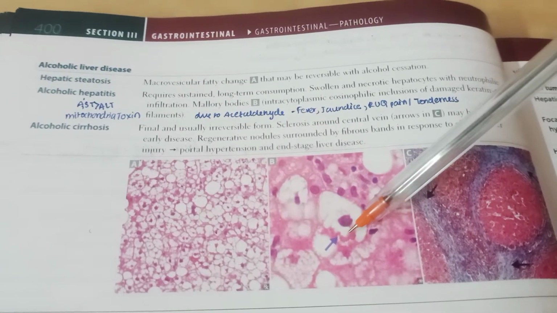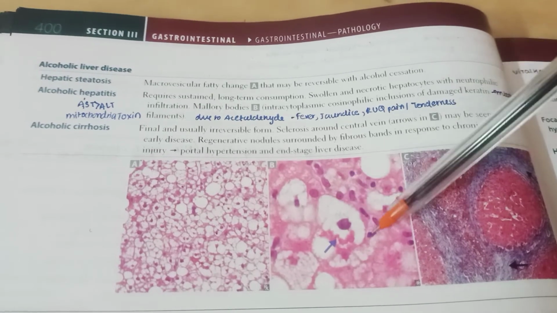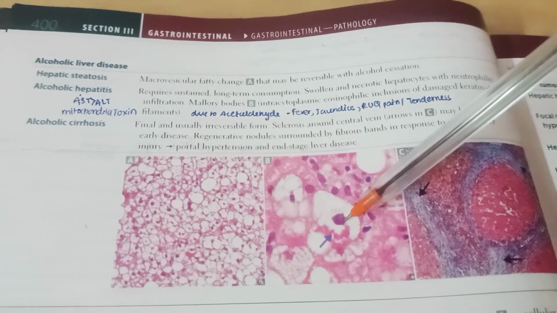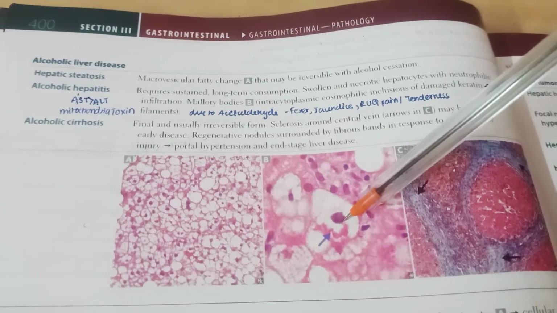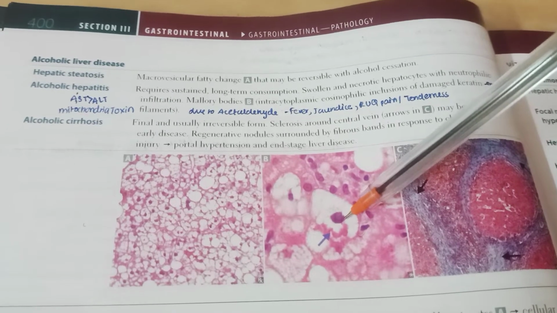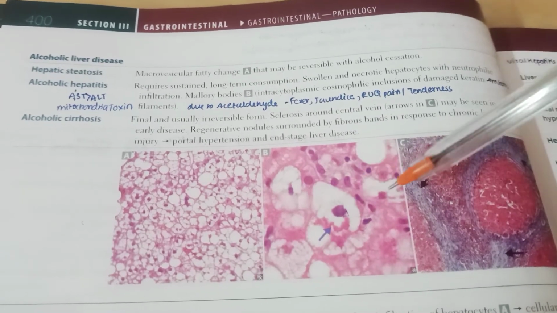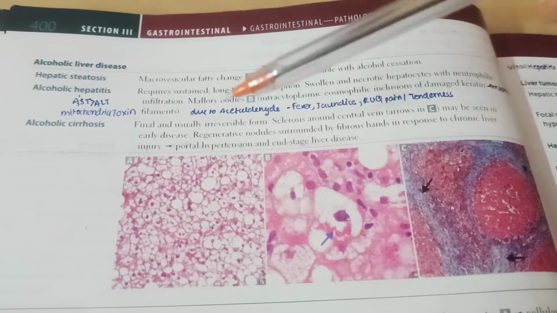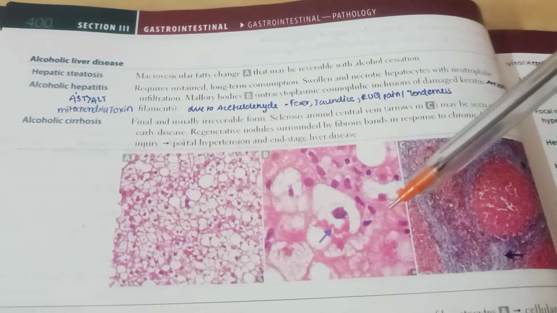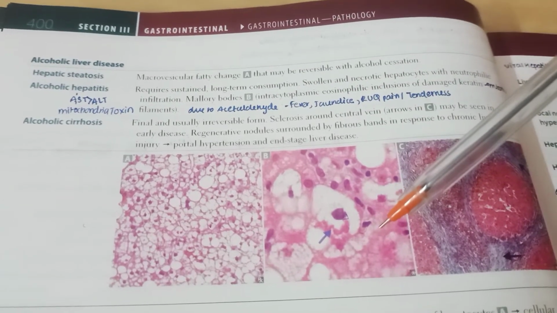There is infiltration of neutrophils, and there are also Mallory bodies. You can see the Mallory bodies here, that is the infiltration. Intracytoplasmic eosinophilic inclusions are present. It is mainly due to acetaldehyde. You know, alcohol is metabolized to acetaldehyde. It may cause fever, jaundice, right upper quadrant pain, and tenderness.